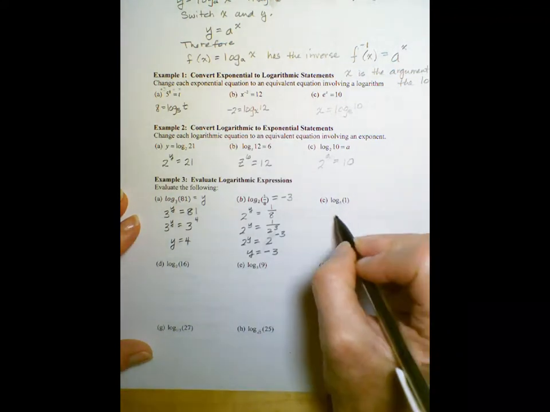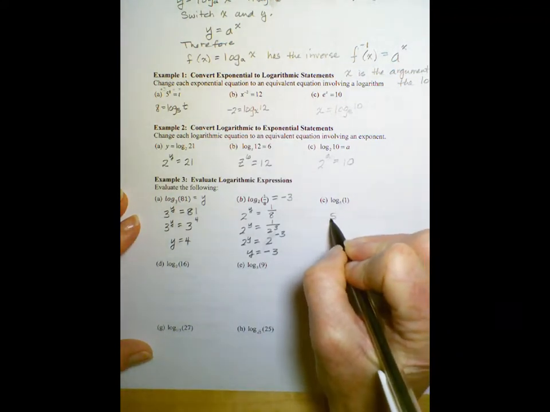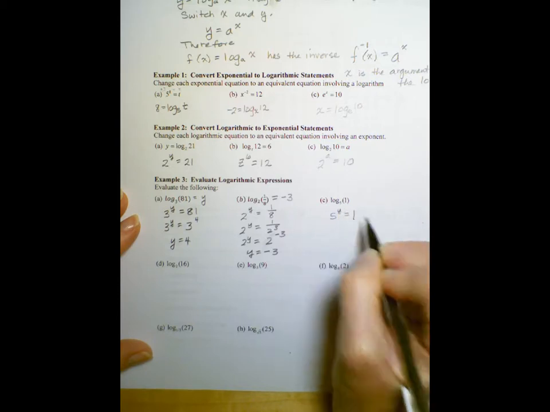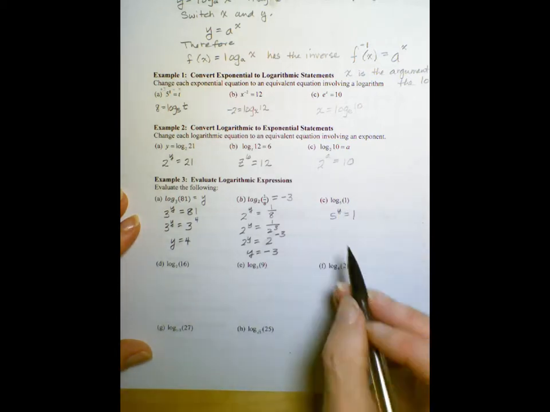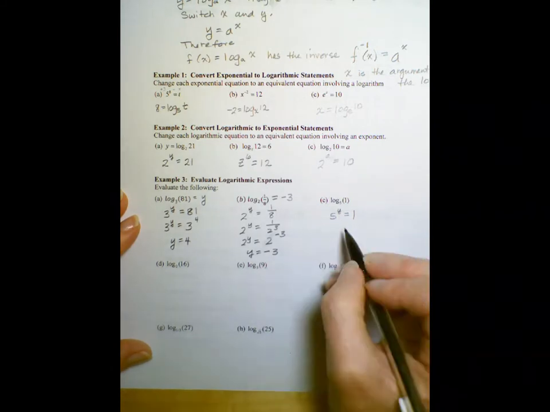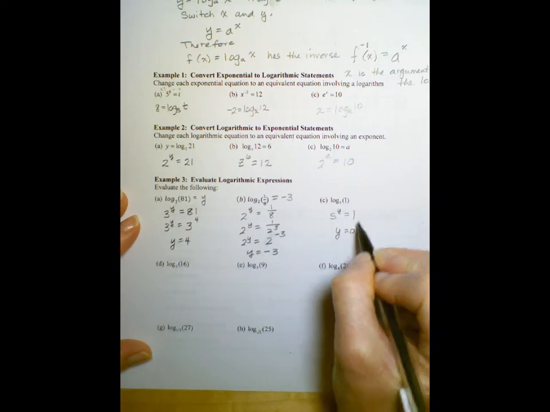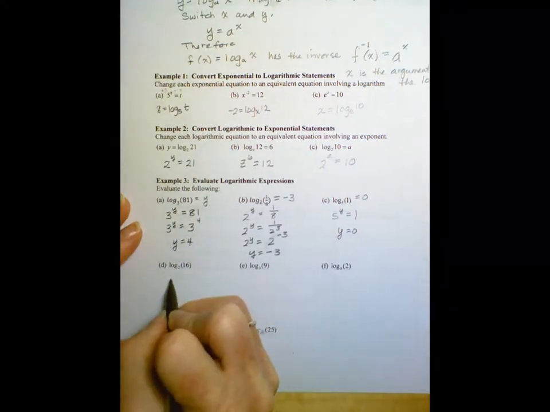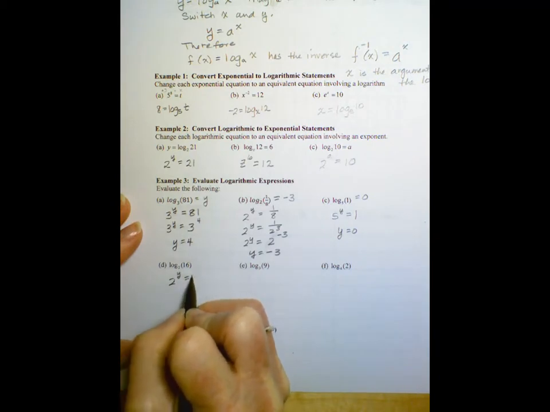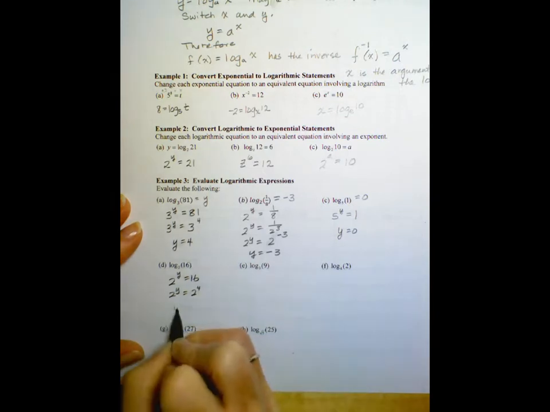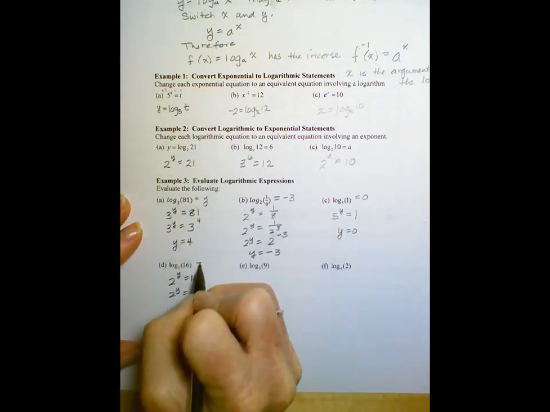All right. The base is 5. I'm looking for the exponent, and the result has to be 1. My argument is 1. Well, what do I raise 5 to? What power to get 1? Well, obviously that's 0, right? Okay. 2 to what power is 16? Well, 16 is 2 to the 4th, so y must be 4. So in other words, this is 4.